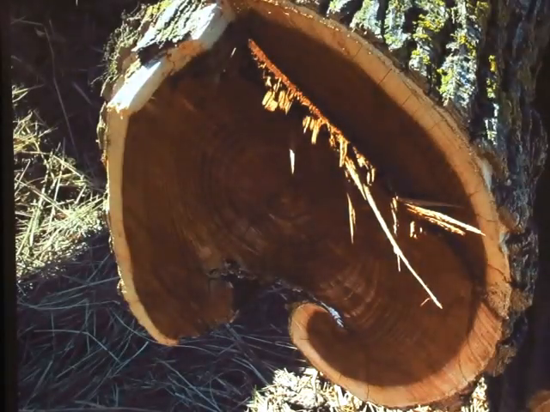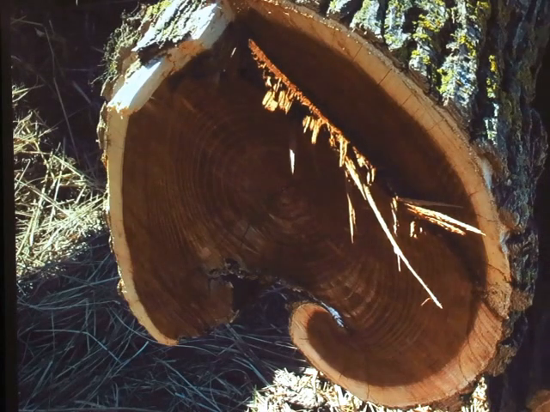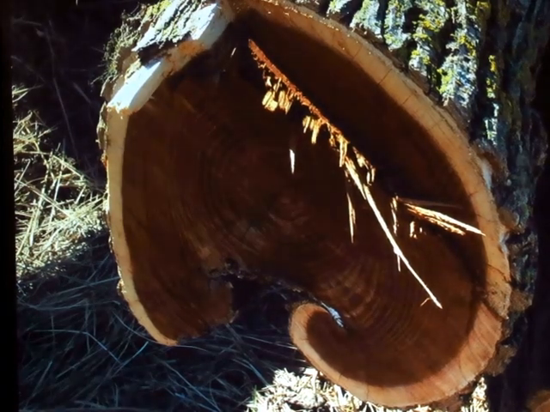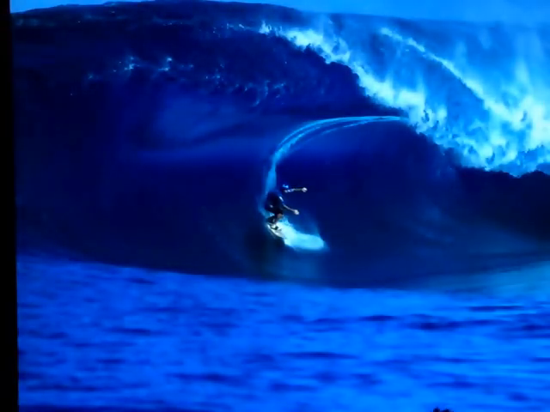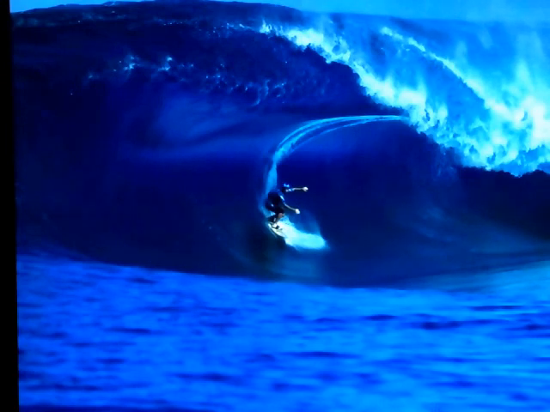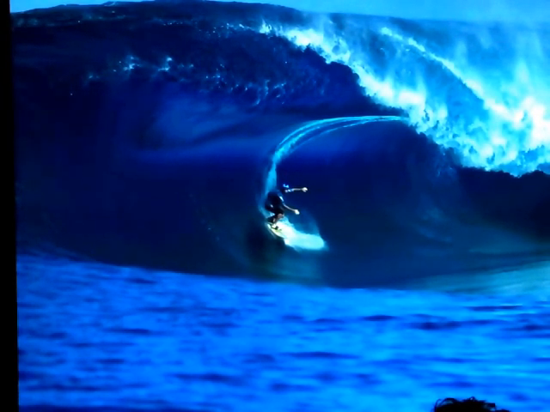And I was walking in the woods in Nebraska after the last NCECA conference and came across this tree, and it's a perfect golden spiral. Now get back to surfing. Okay. A wave is a perfect golden spiral. The energy of that wave.